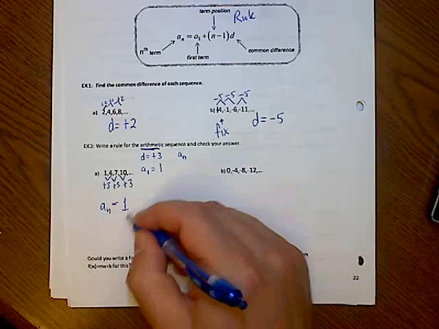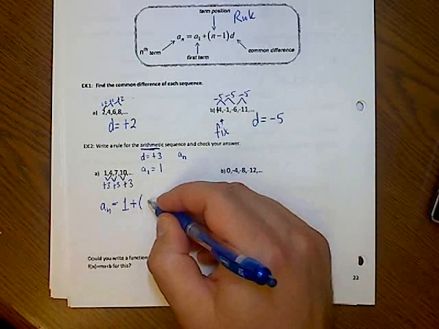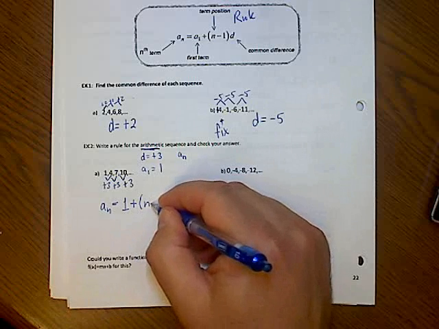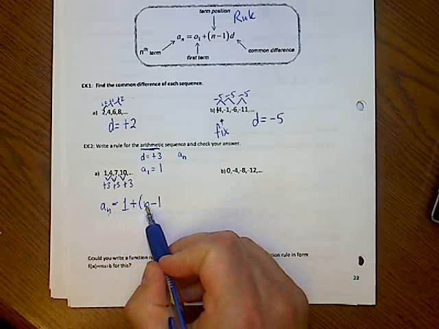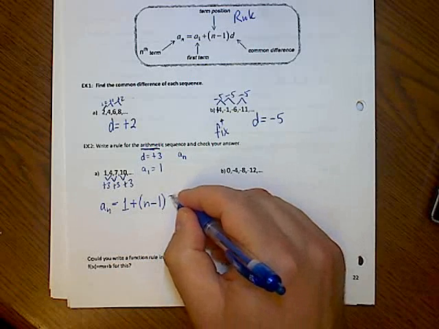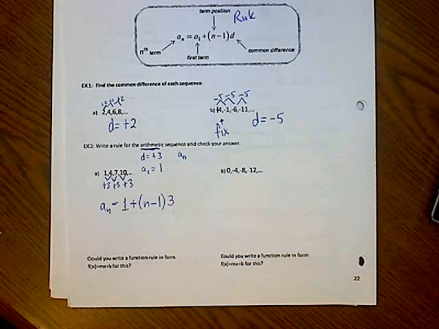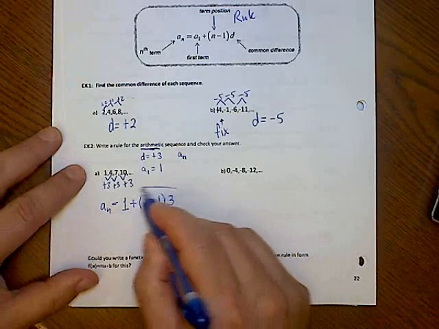And then we're going to go plus n minus 1, because I don't know n yet because I haven't plugged anything in for that sub n, so I don't switch that yet, times D. So it's positive 3, so just put 3. Alright, so this is my function rule.